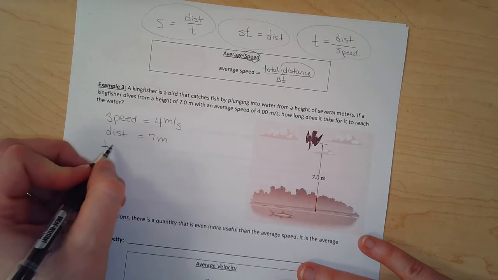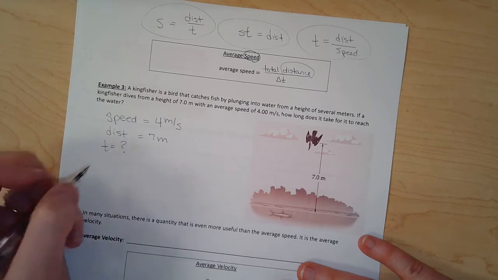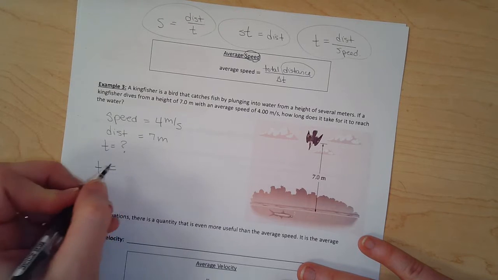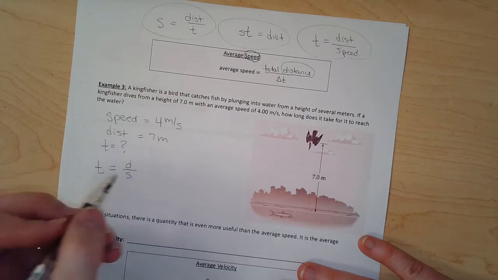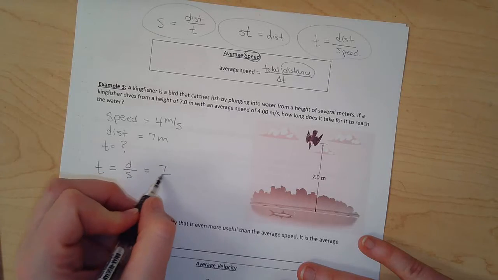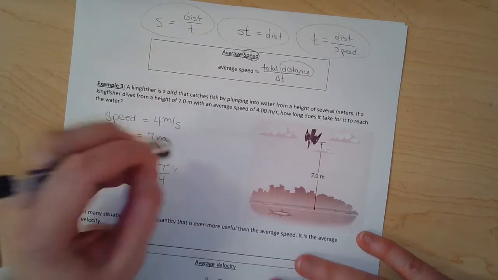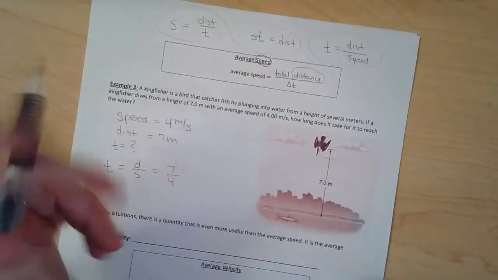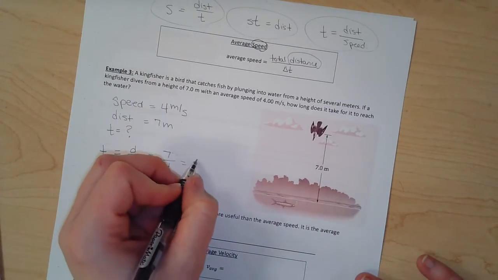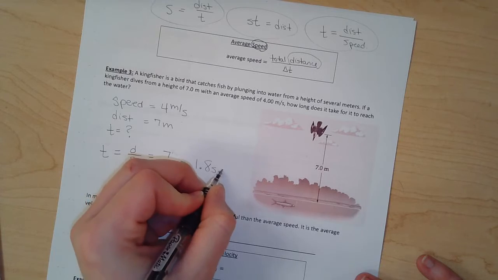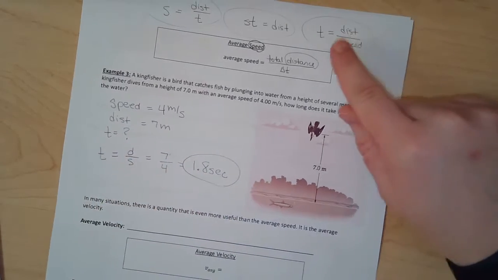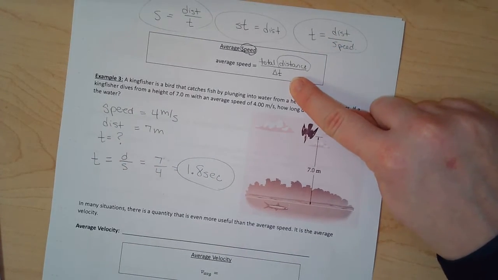So if we want to solve for the time, we can do that. We'll write time equals distance over speed, which is 7 over 4. And we can include our units if you want to. They'll all cancel and you'll just get seconds overall. That ends up being 1.8 seconds. So I used this formula, which came from here.